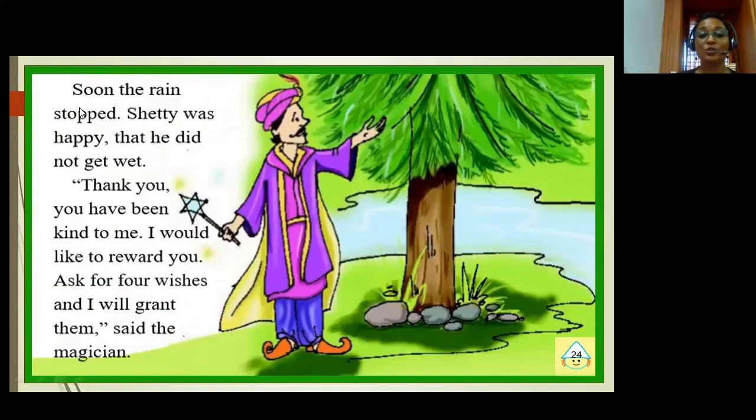Okay? Soon the rain stopped. Shetty was happy that he did not get wet. Thank you. You have been kind to me. I would like to reward you. Ask for 4 wishes and I will grant them, said the magician.